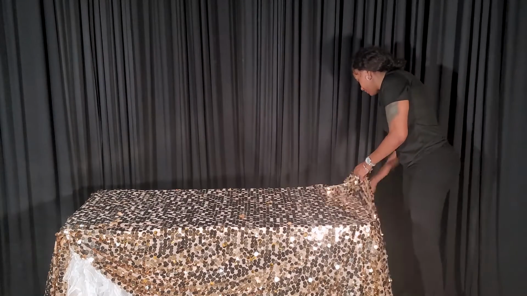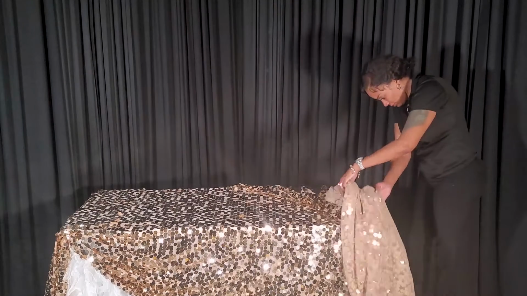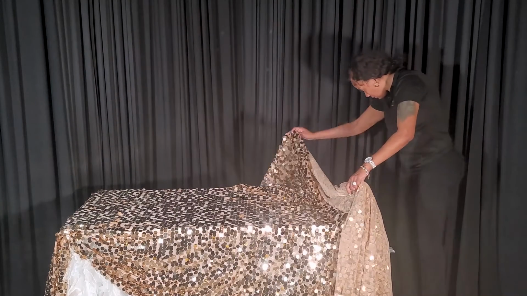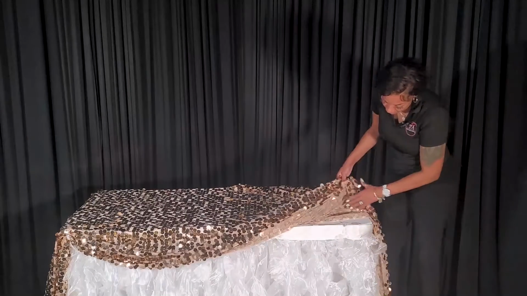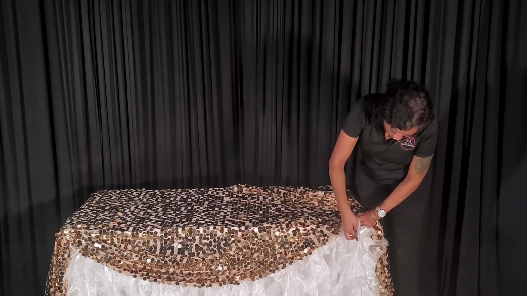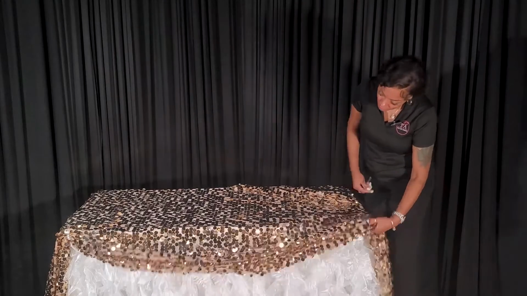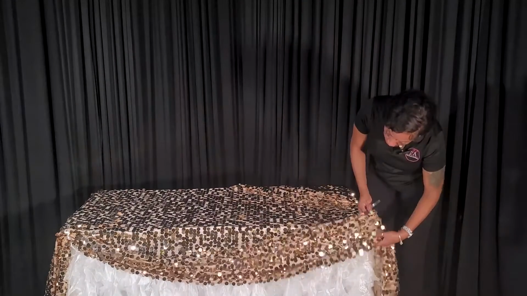Let me just take one of these clips. That's the one I used. Oh God. Let's use this one. And just go in, do the same thing on the other side. You just want to make sure it's even.